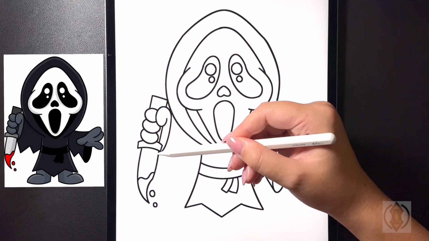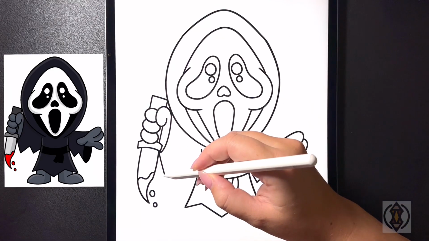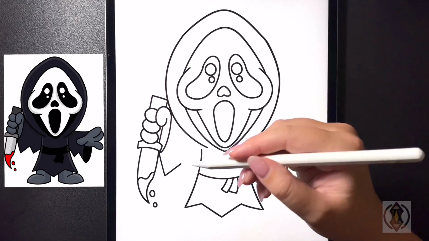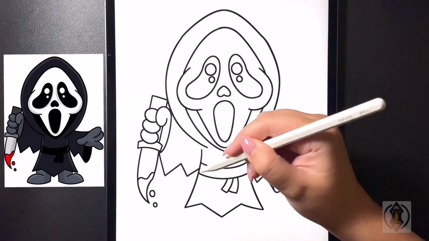On the bottom, we're going to draw a small diagonal line that comes down. And then from that point, we're going to draw another diagonal line that comes in towards the middle. And now from here, we're going to replicate that, just drawing a small triangle shape, bringing that in towards the torso.